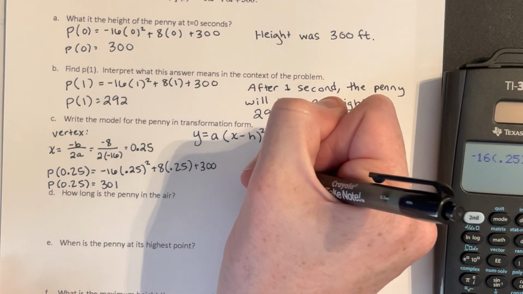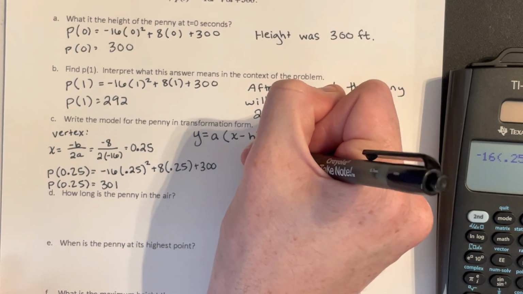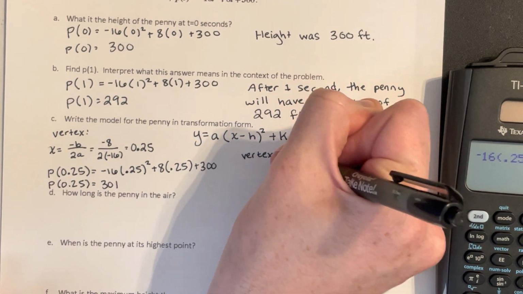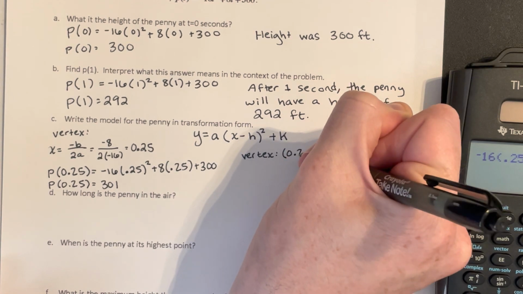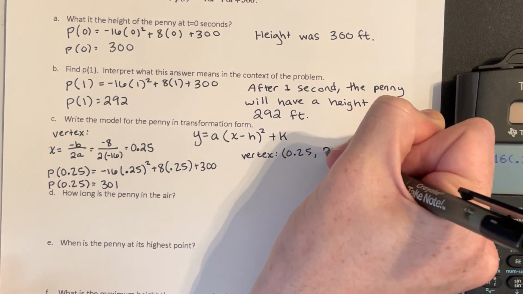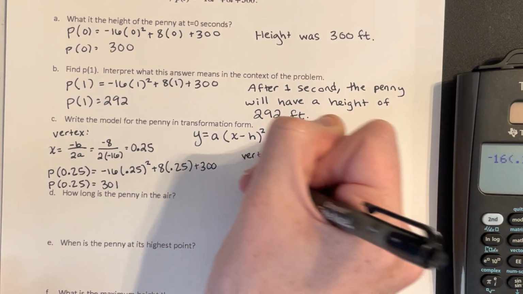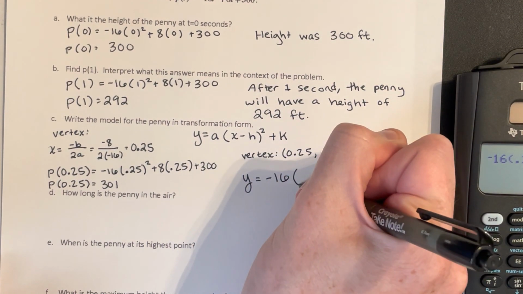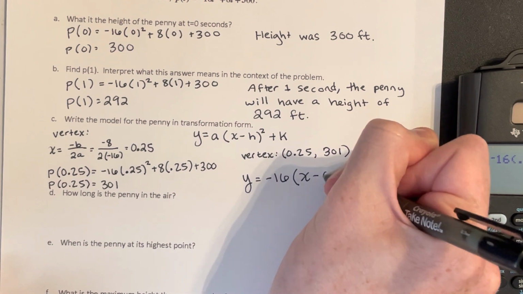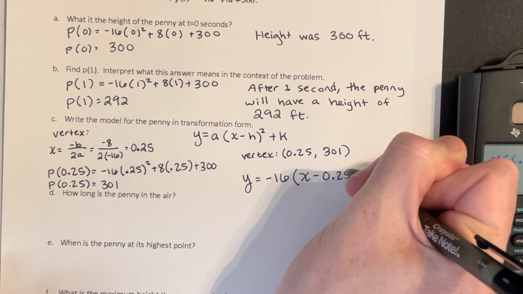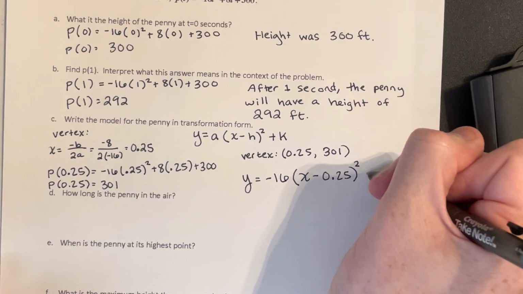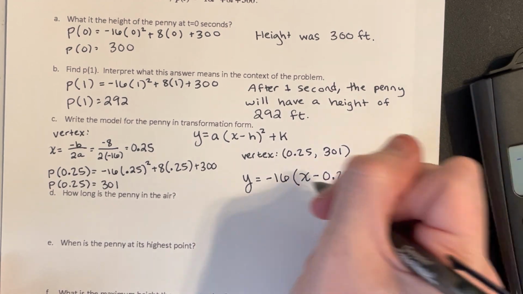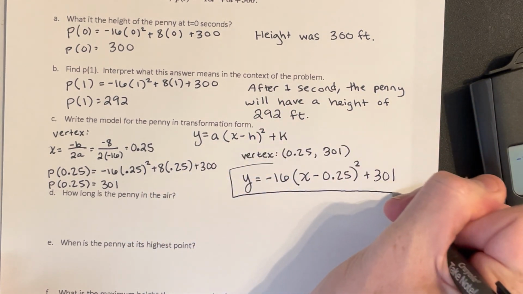That tells us our vertex. So we found a vertex to be 0.25, 301. Makes this equation -16 times x minus 0.25 squared plus 301. So there's our vertex form of the quadratic.